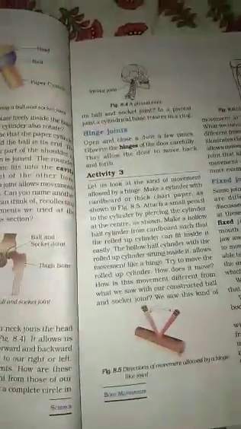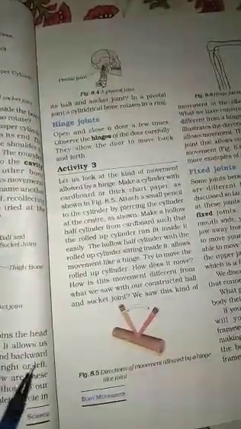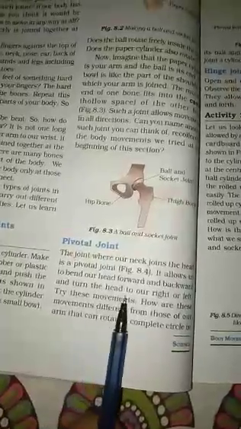Pivotal joint. So, pivotal joint, see, the joint where our neck joins the head is a pivotal joint. It allows us to bend our head forward and backward and turn the head to our right or left. Try these movements.